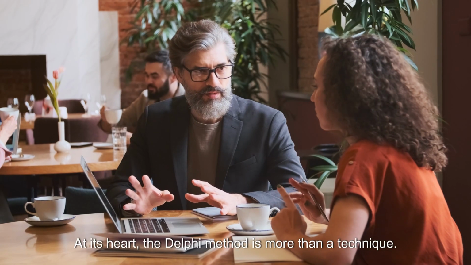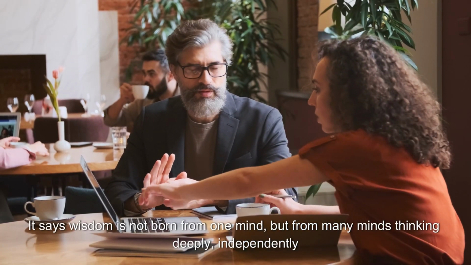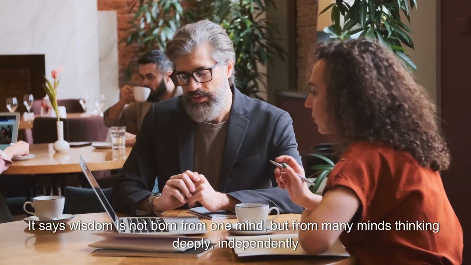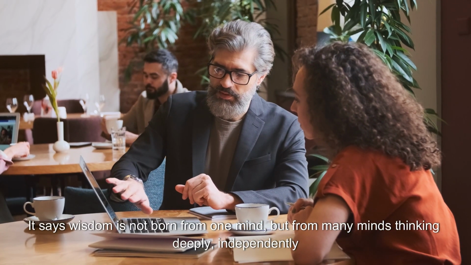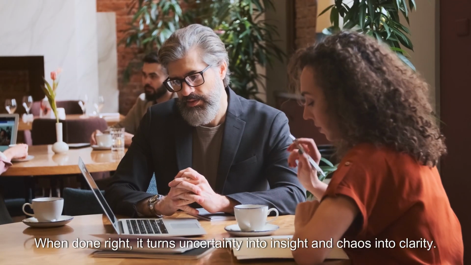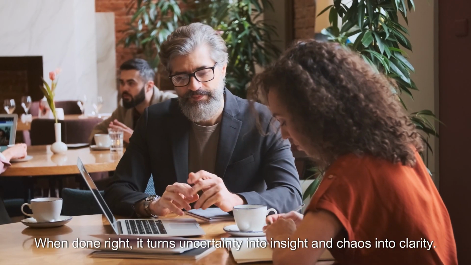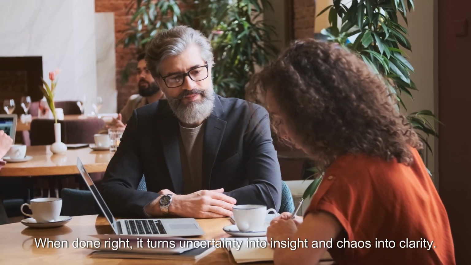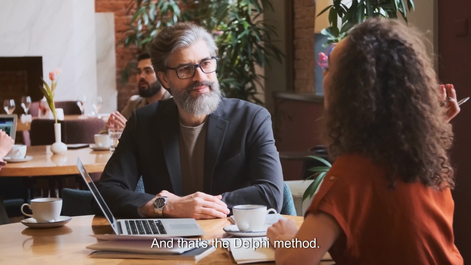At its heart, the Delphi method is more than a technique, it's a philosophy. It says wisdom is not born from one mind, but from many minds thinking deeply, independently, and respectfully. When done right, it turns uncertainty into insight and chaos into clarity. And that's the Delphi method.